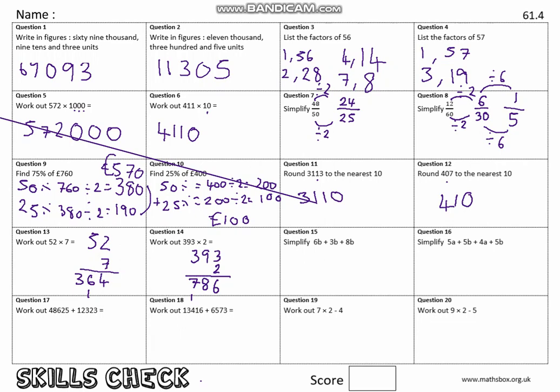Okay, so the next one says simplify. So it basically just means that we can kind of group all of our letters together. So in this one, they're all B's. I've got 6 B's, I've got 3 B's, and I've got 8 B's. So all I've got to do is add my numbers together. So I've got to add 6 to 3 to 8. So 8 plus 6 is 14, plus the 3 is 17. So I know that altogether I've got 17 lots of B. So that would be that one simplified.